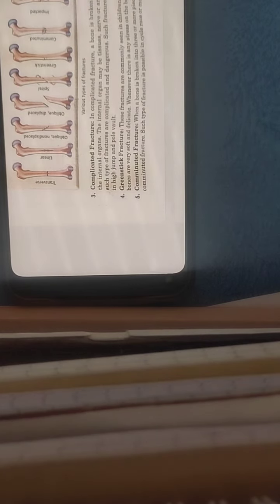Then the fifth one is comminuted fracture. When a bone is broken into more than 3 pieces, we call it a comminuted fracture. And what is the final one? Impacted fracture. When one bone enters the other bone, then we call it an impacted fracture. Causes of a fracture.